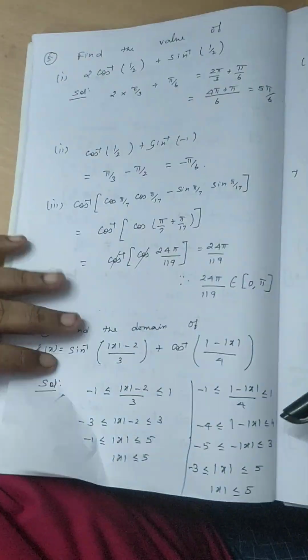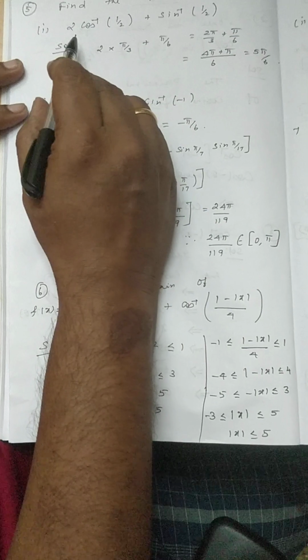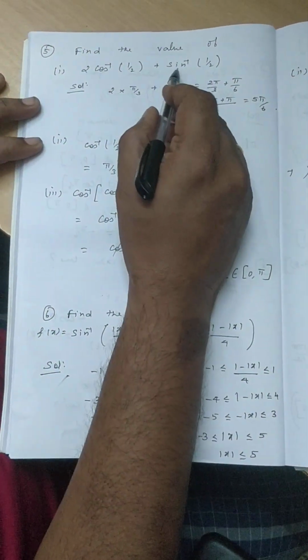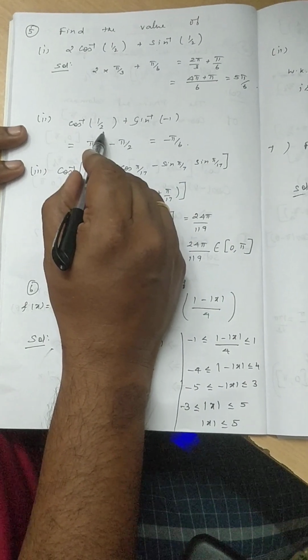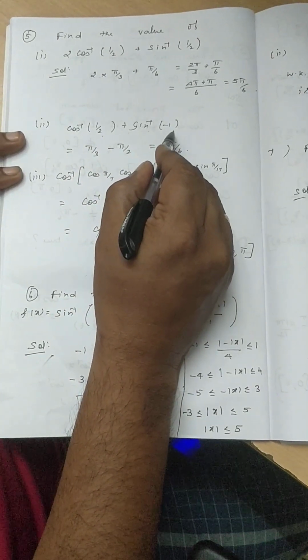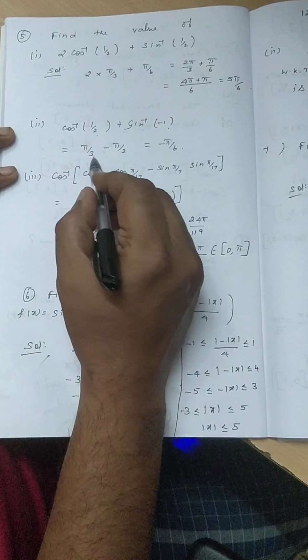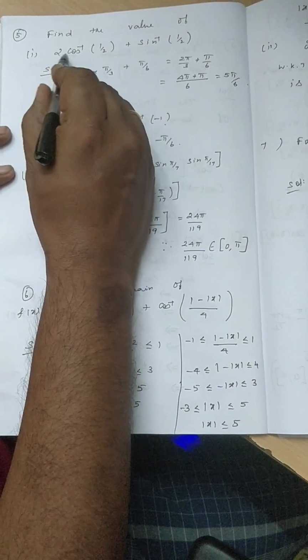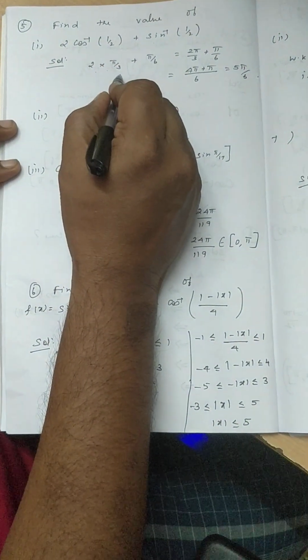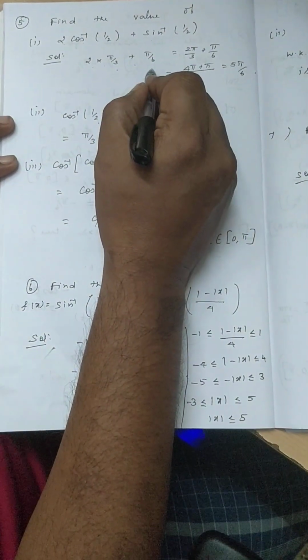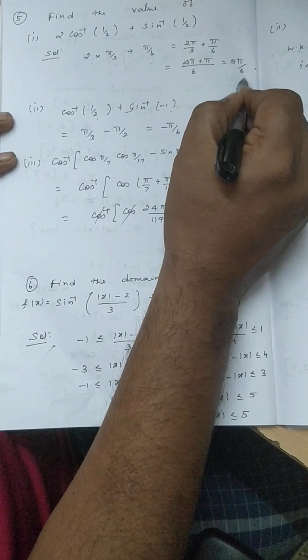Hence proved. Then the third sum and fifth sum: find the value of 2 cos inverse of 1 by 2 plus sin inverse of 1 by 2. First one, solution: 2 into cos inverse of 1 by 2 is equal to 2 times pi by 3, plus sin inverse of 1 by 2 is equal to pi by 6. The answer is 5 pi by 6.